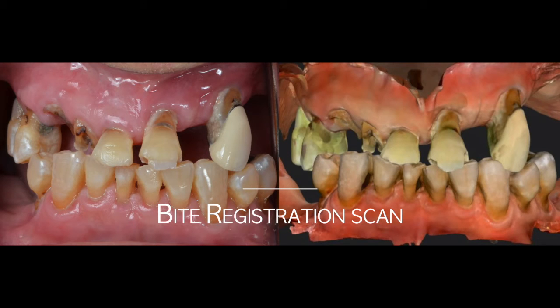The last one for the intraoral scanning is the bite registration scan. You only need to scan the facial surface from tooth 6 to 11, covering maxillary and mandibular teeth together. The scanner will orient the maxillary and mandibular arch scans correctly according to your bite registration scan. And this will be the completion of intraoral scanning for any removable prosthesis.